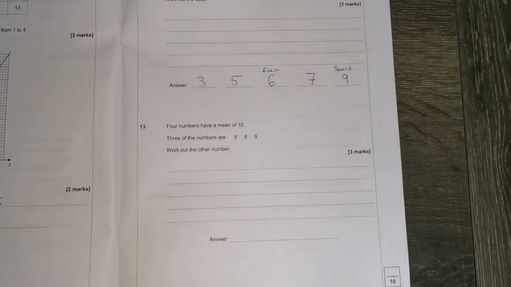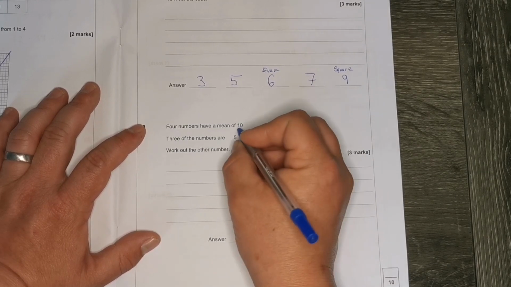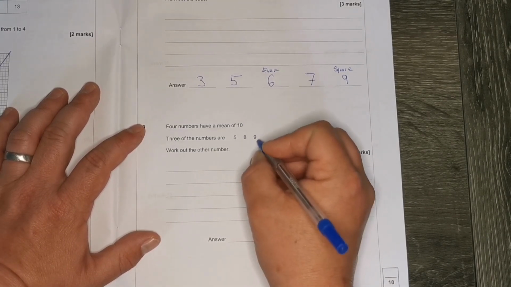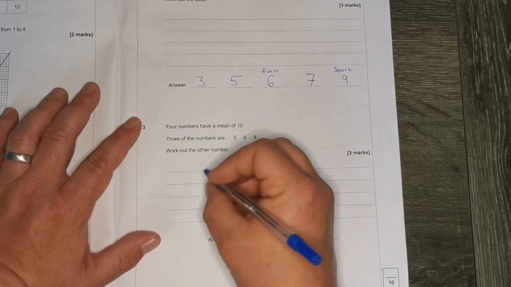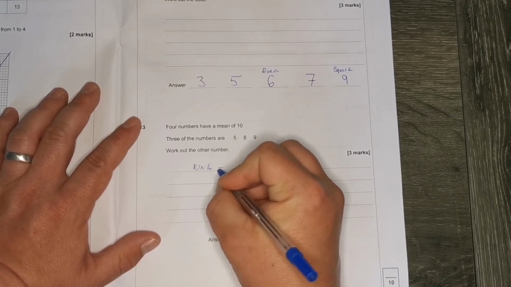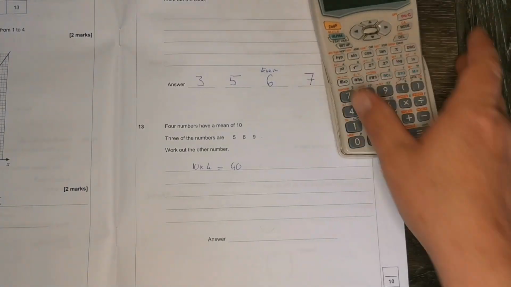4 numbers have a mean of 10. 3 numbers are 5, 8 and 9. Work out the other number. Well, if they have a mean of 10, we added 4 things together, divided by 4, and we got 10. So if we do 10 times 4, that'll tell us what we had after we'd added it up. So it should add up to 40.